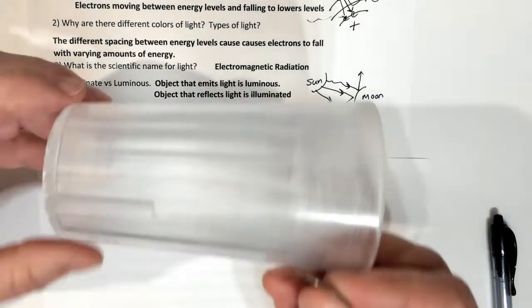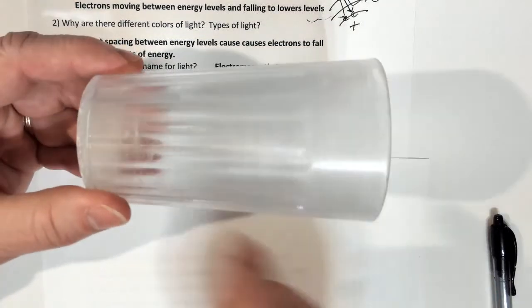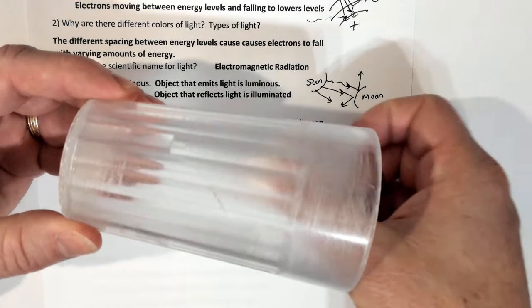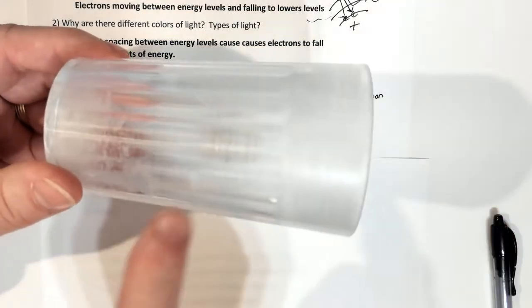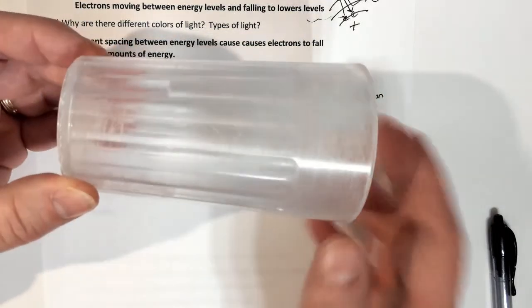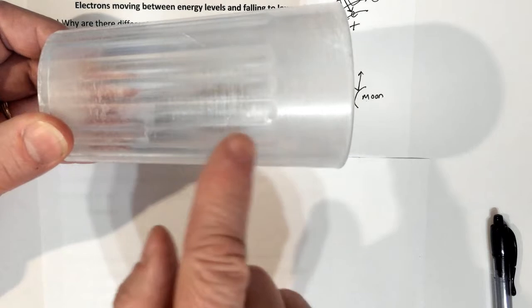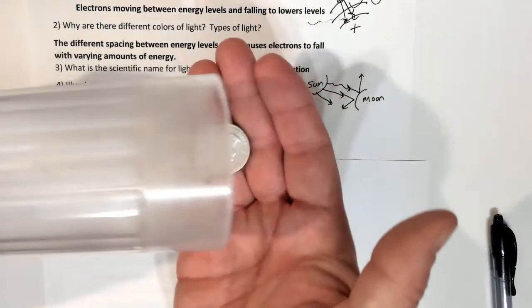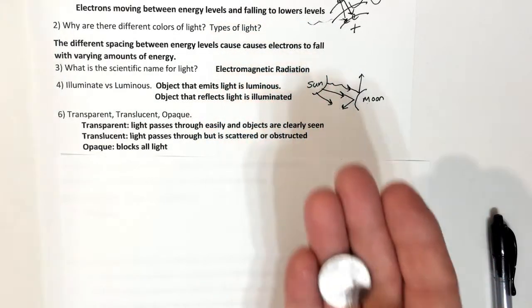This cup, however, is translucent. It has a bunch of scratches. It's older, but as I put the quarter inside, you can just barely see the quarter, okay? And you can hear it, you can see it moving around, but it is not distinguishable because the light doesn't pass through really well and it's obscured, okay? So that would be a translucent material.